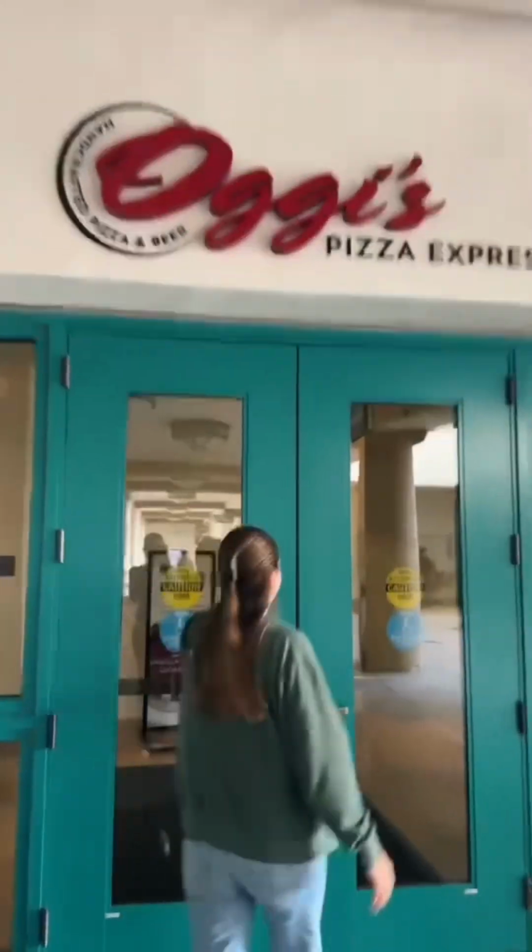Maddie Osterblad, and on our math trail today, let's go to our first stop. First, I'm going to take us to OG's, and I'm going to teach you guys about a circle.